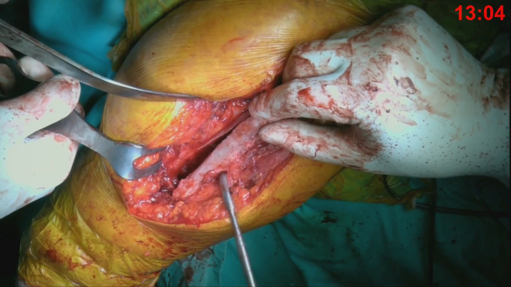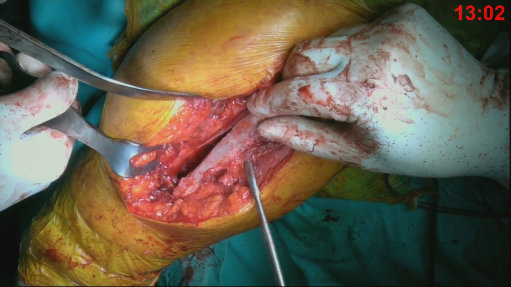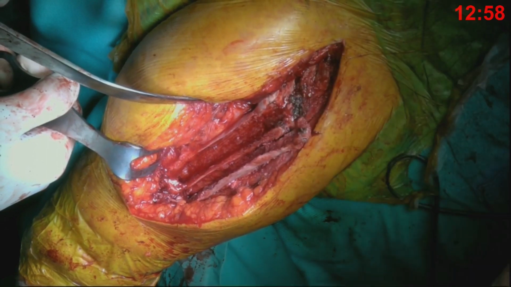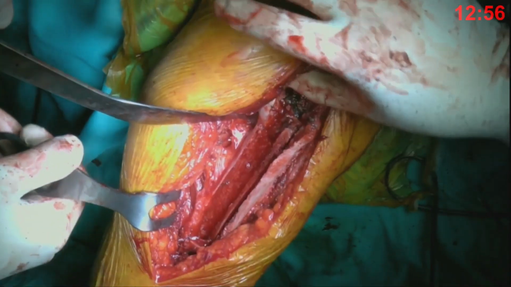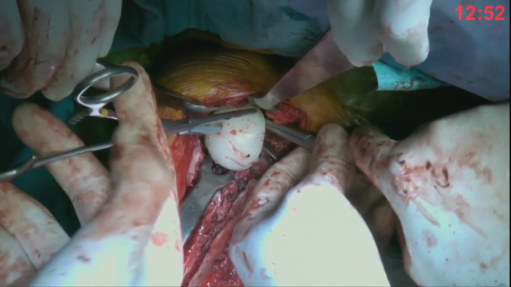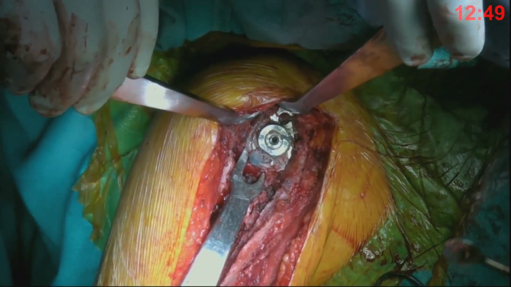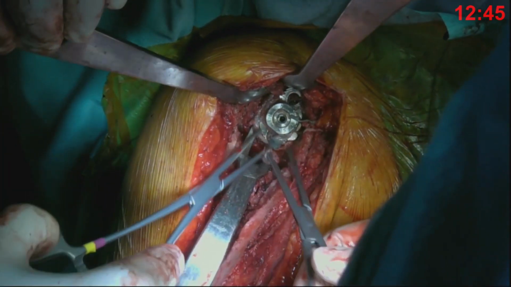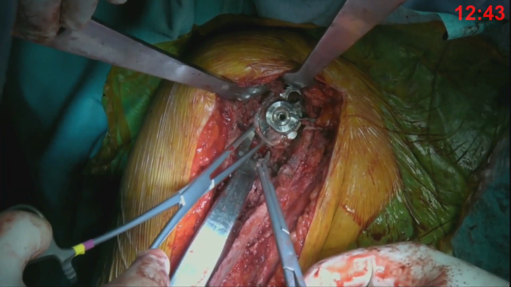So after fighting a little, we remove the stem. So now we go, just to respect the pectoralis major, as was said, it is very, very important. And then we go proximally. We remove the glenosphere. And we found what we expected. This is the base plate removal.